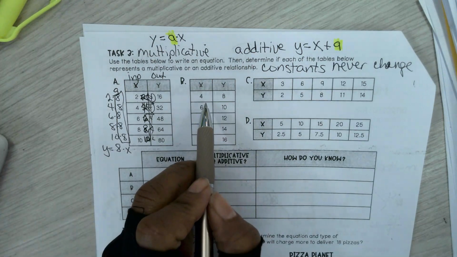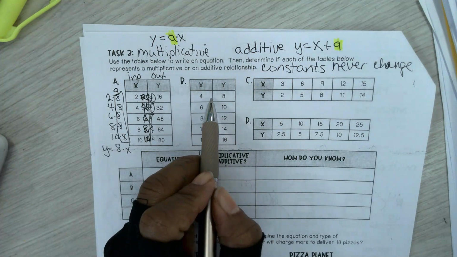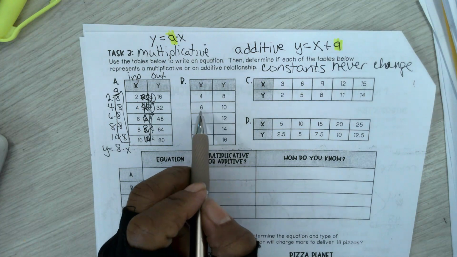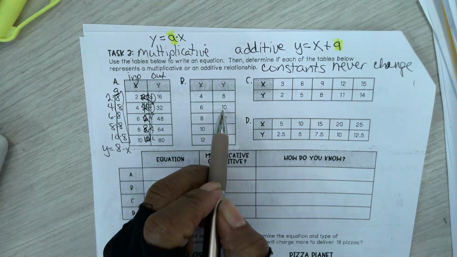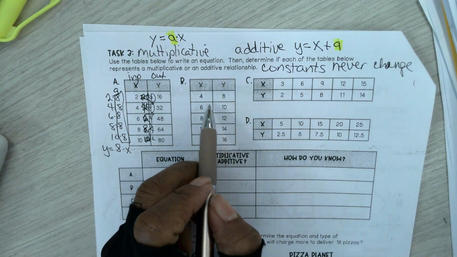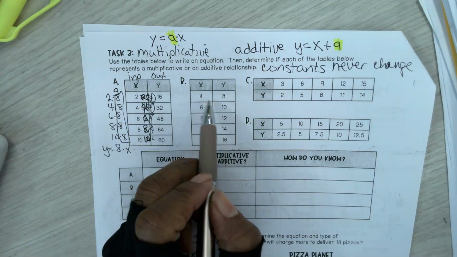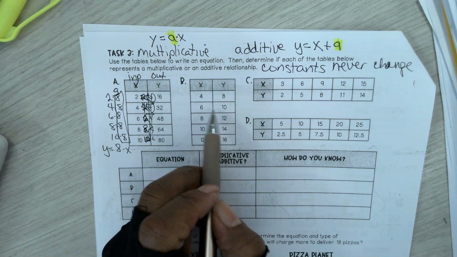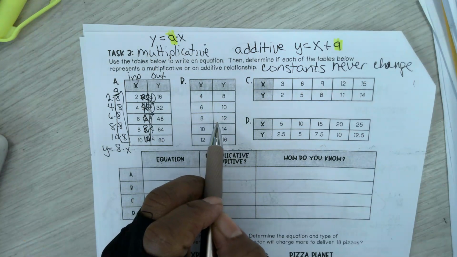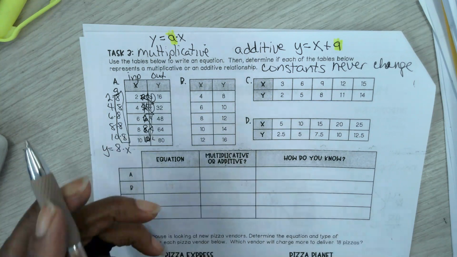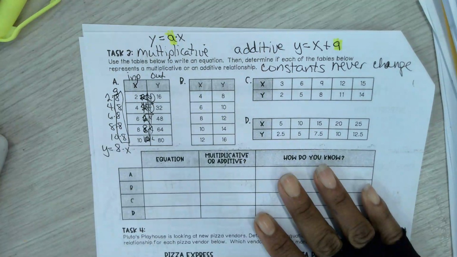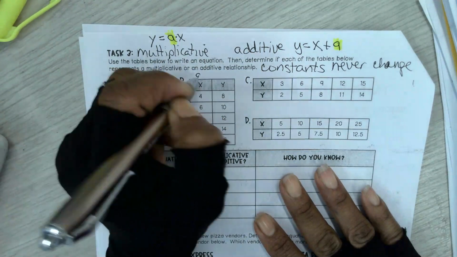What's happening here? Can we multiply 4 times 2 to get 8? Can we multiply 6 times 2 to get 10? No. So then let's go back to adding. Can we do 4 plus 4 is 8? What about 6 plus 4 is 10? 8 plus 4 is 12. So what is this? Additive or multiplicative? Additive. This is the input.